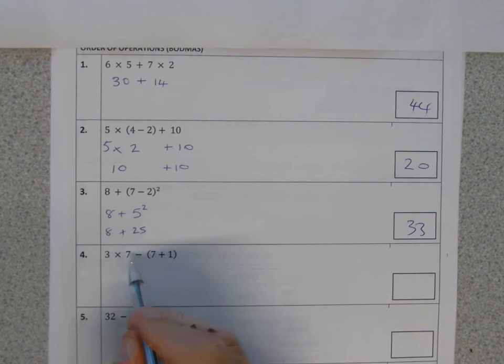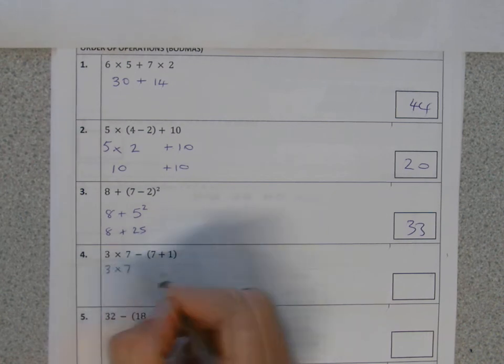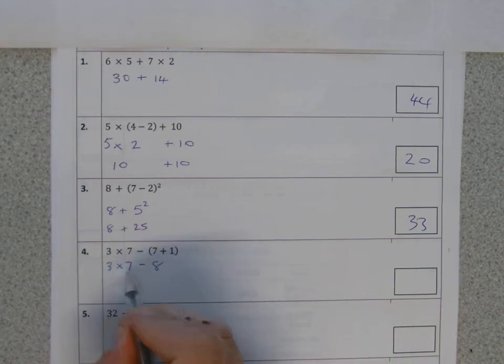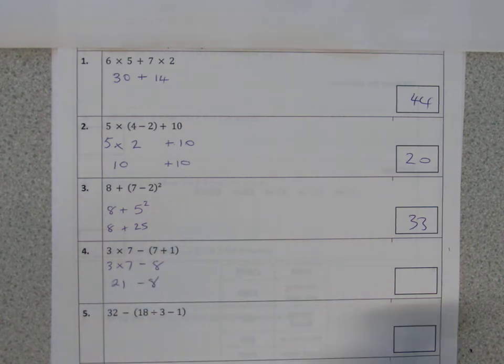Number 4, 3 times 7, and then you've got this bracket, so you'd want to work that bracket out first. That bracket becomes 8, and then 3 times 7 is 21, take away 8, becomes 13.